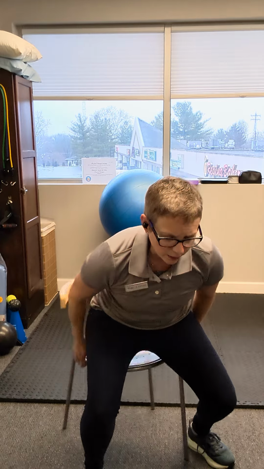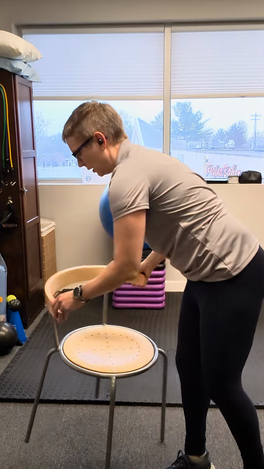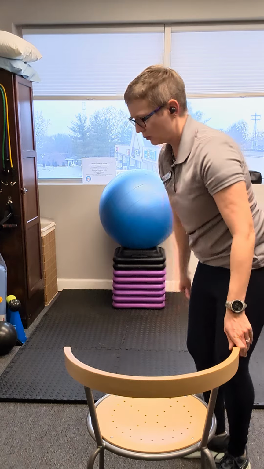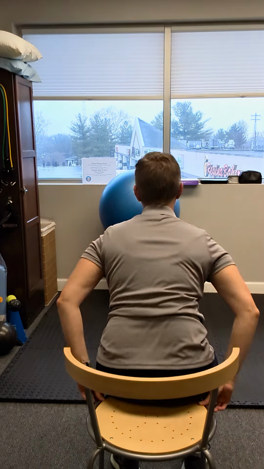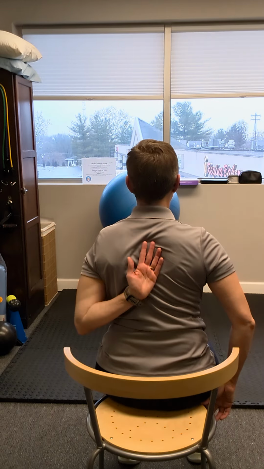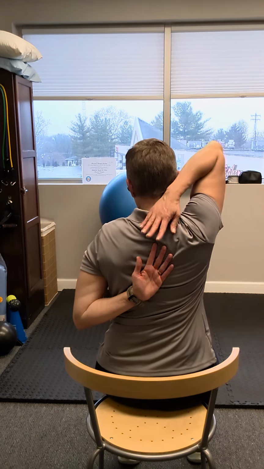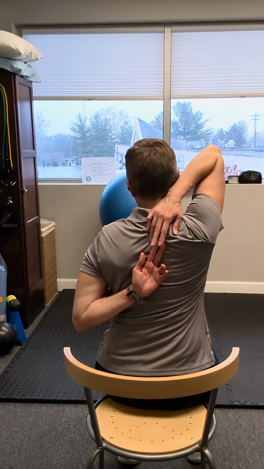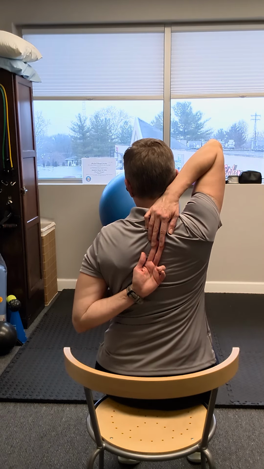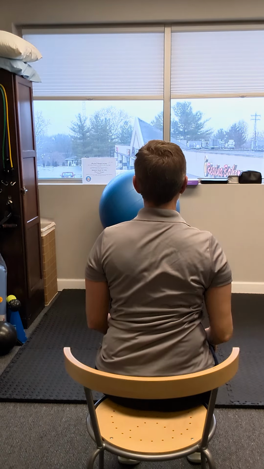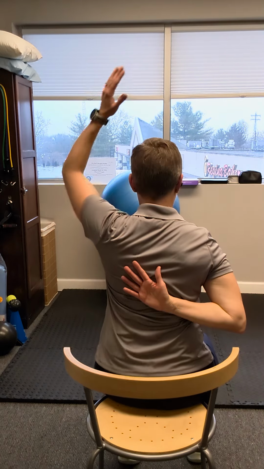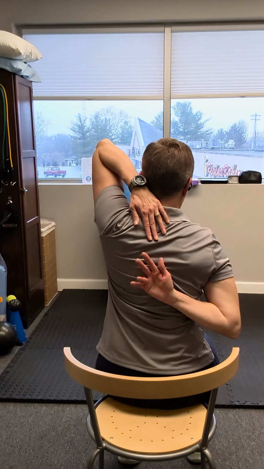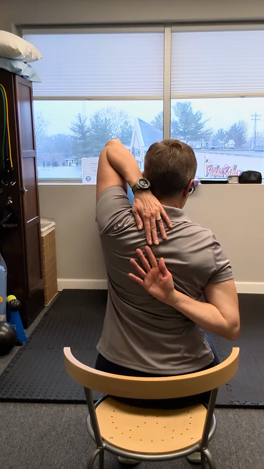Okay, the next one here, I'm going to turn my chair around just so you can see. This is what we call a scratch test. And you're going to put one hand here and one hand like this. You're just trying to touch your fingers. And then you come back. And then this side I won't be able to do. I'm not as good on that side.